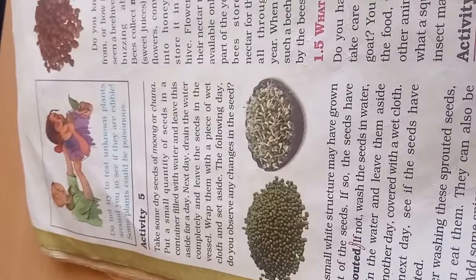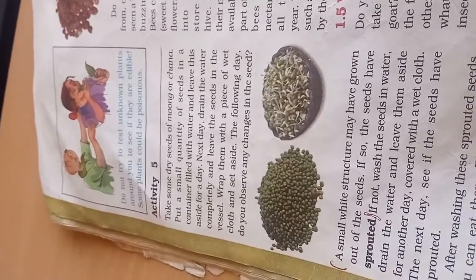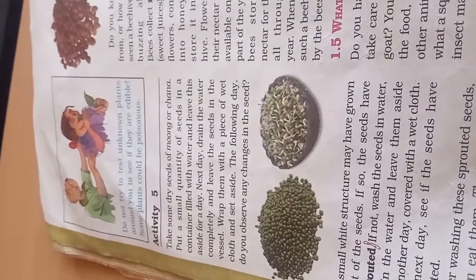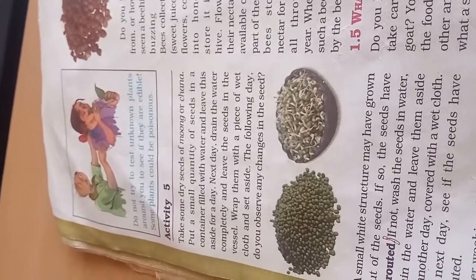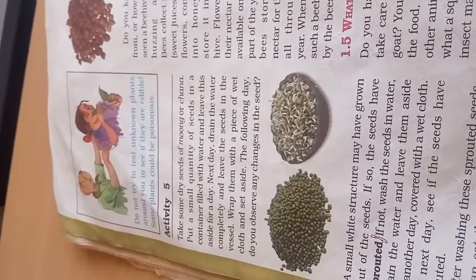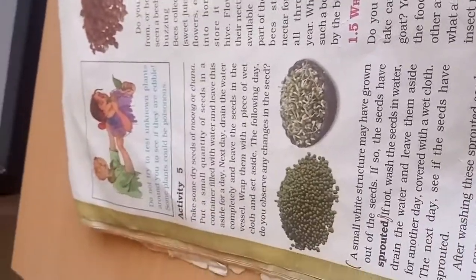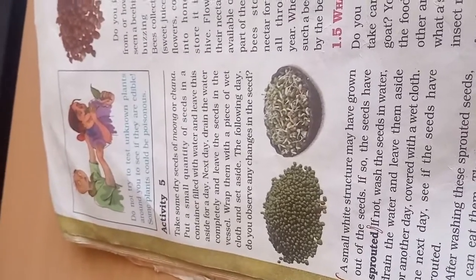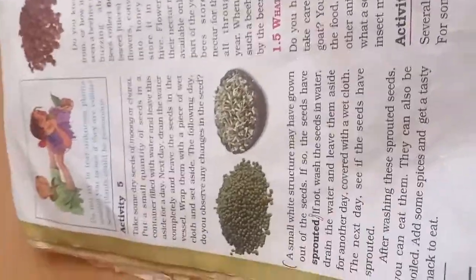First what you do, take one small cup, put a small quantity of mung and pour the water and keep it in one place. Next day what you do, drain the water completely. Okay, did you see some white-like structure present on the seeds? White-like, this is very important. The white-like structure is present on the seeds. Okay, definitely we can see some change. What change did you see in that mung seed?